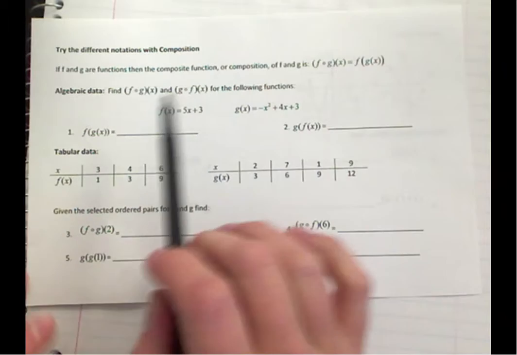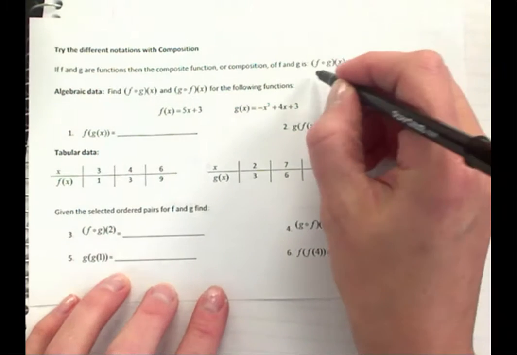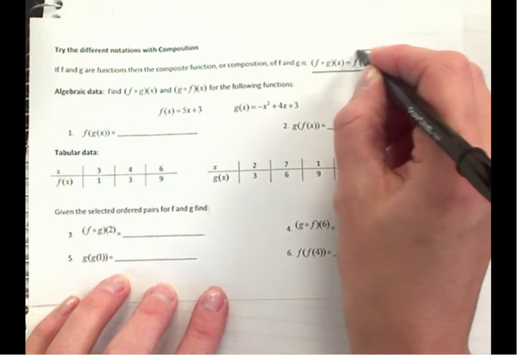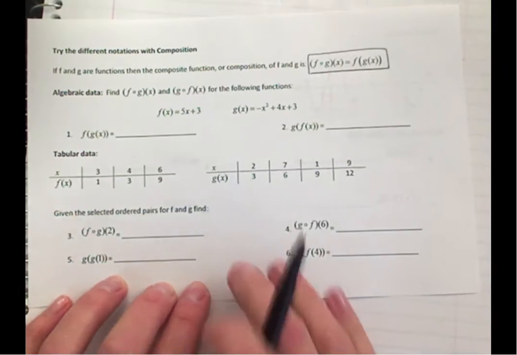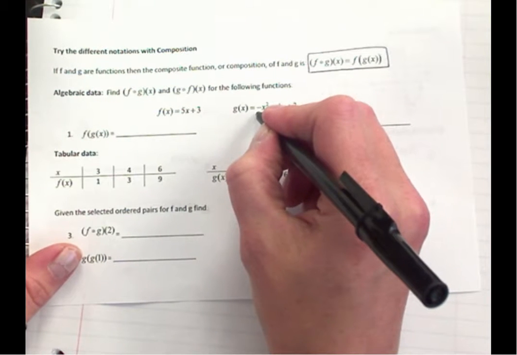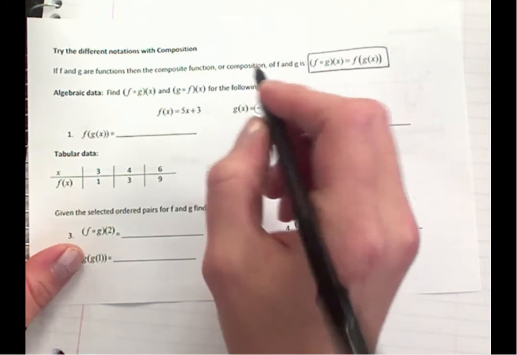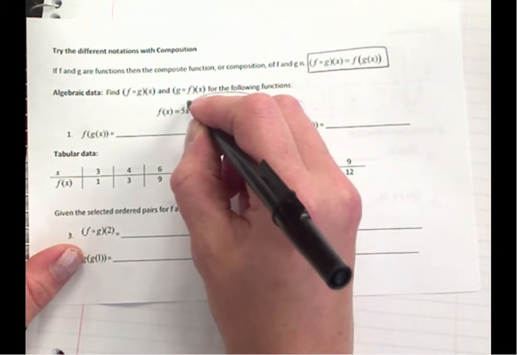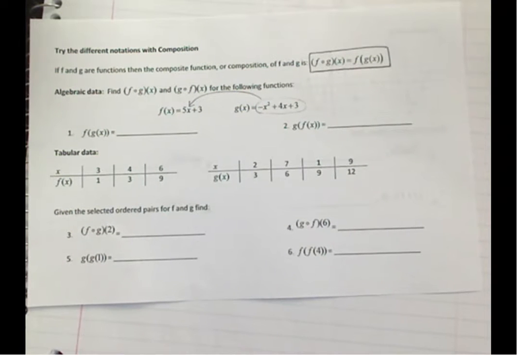Okay, so we're going to look at your composition. Notice that it gave you the definition up here. Okay, and F composed of G. That means that you're going to take G and put it into F. You're replacing the input. Composition is a substitution.